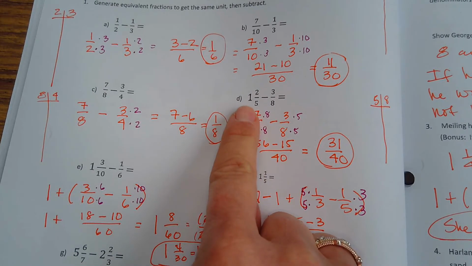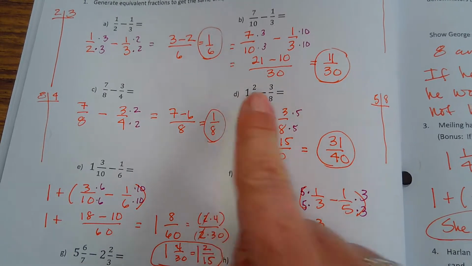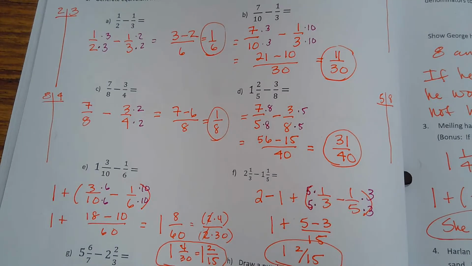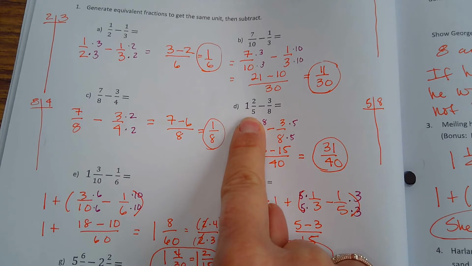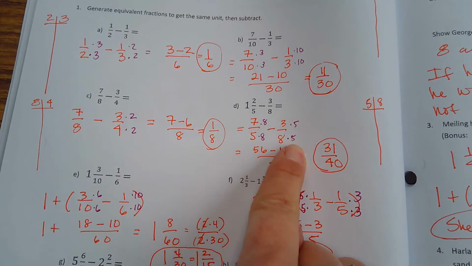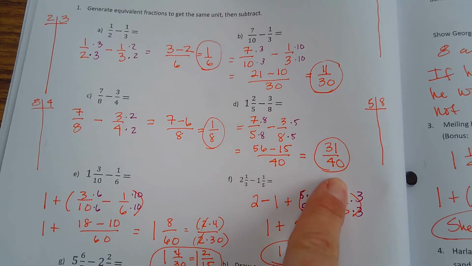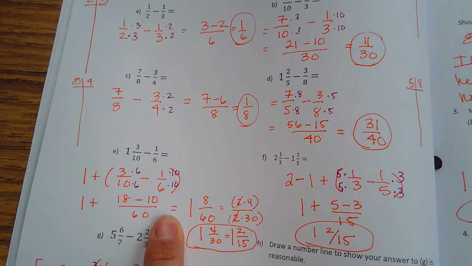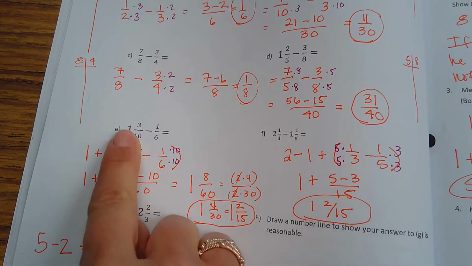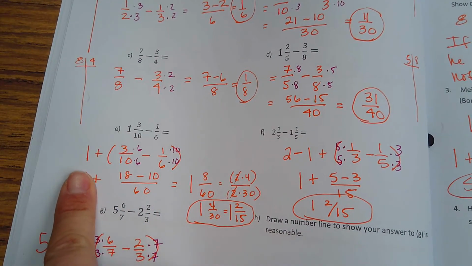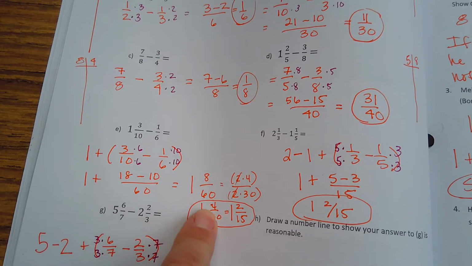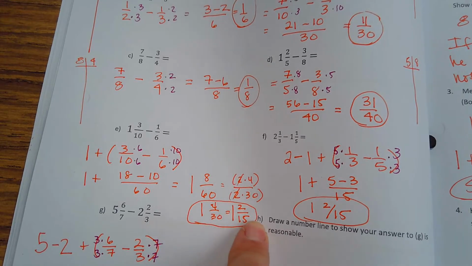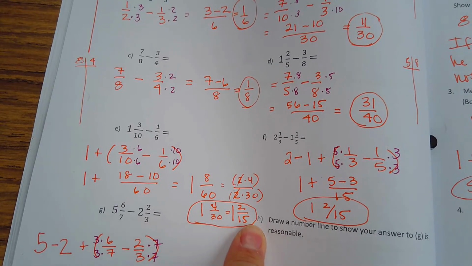And when I had my mixed number, over here, I changed my mixed number into an improper fraction and then subtracted. I used that strategy here. Then I switched my strategy and I went ahead and pulled out my whole number and then subtracted just between my fractions. And then I took it all the way out to simplify.